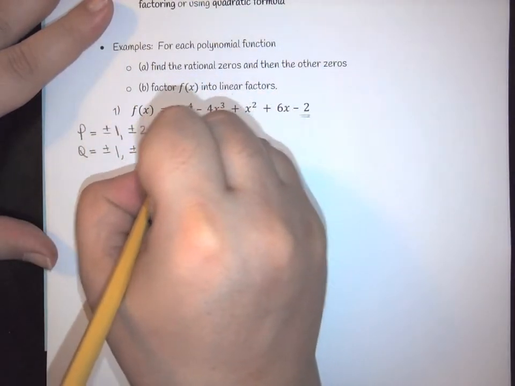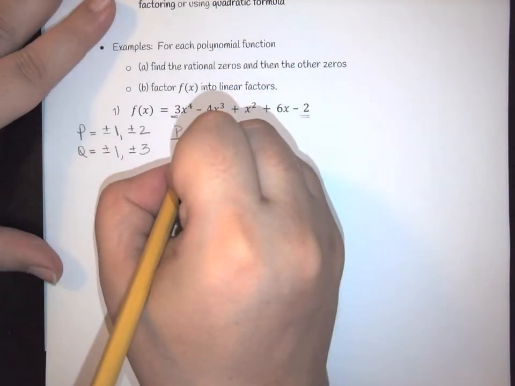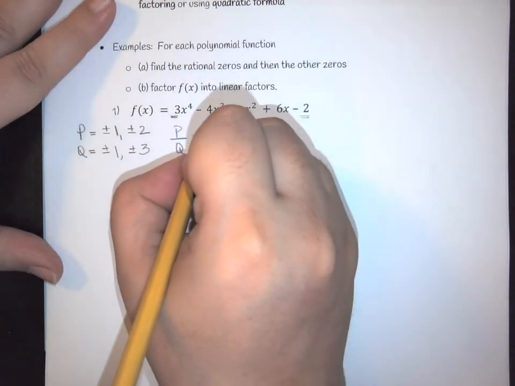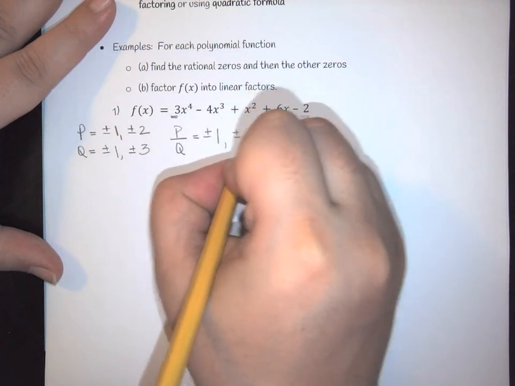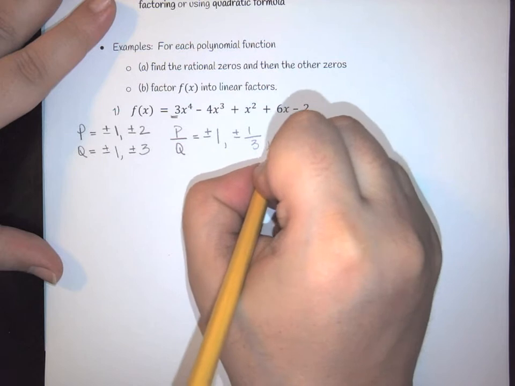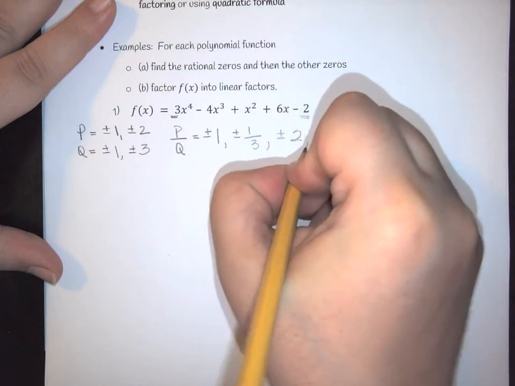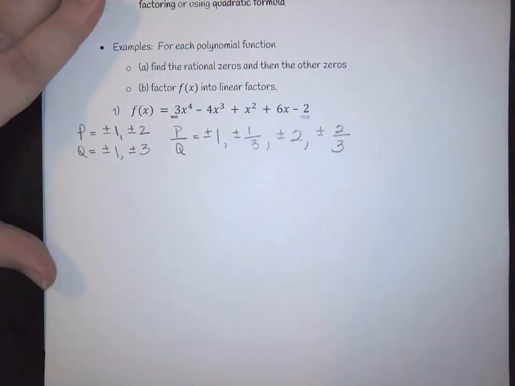So to find my rational zeros, I have to do p over q. So I'm going to have plus or minus 1, plus or minus 1/3, plus or minus 2, plus or minus 2/3.